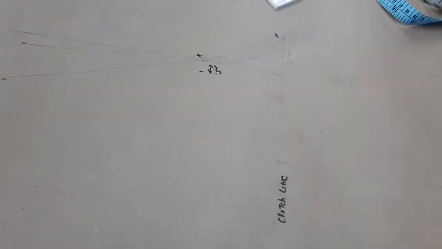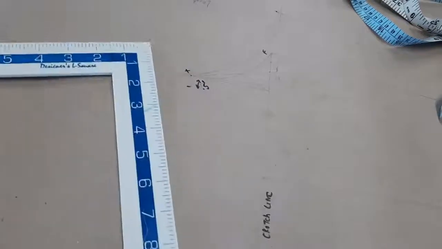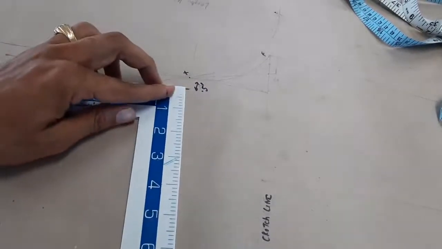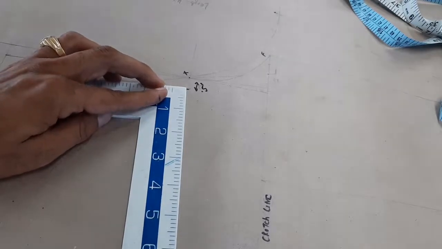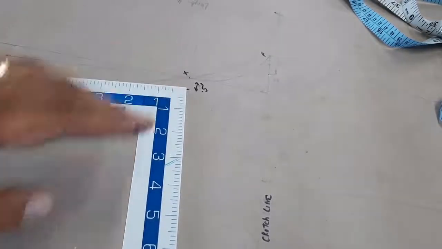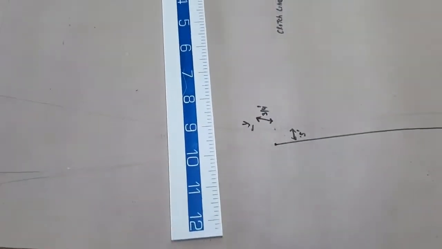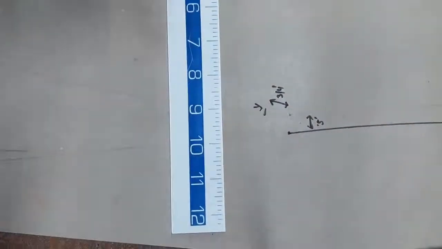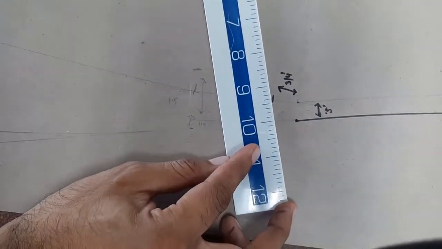So how do we create that point? You can see here, you will use this L square, and you will place one side of the scale on this point, and another point of this L scale on this Y point.